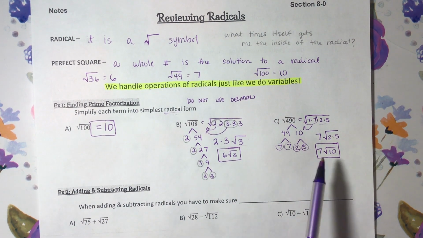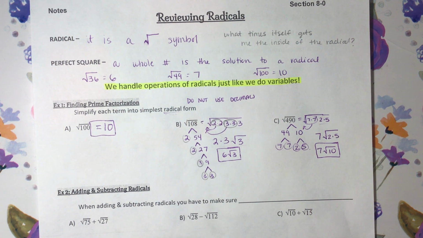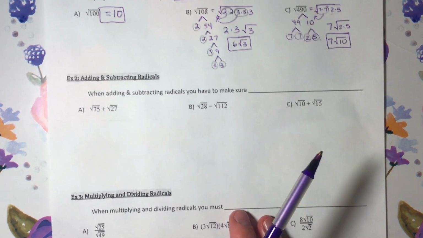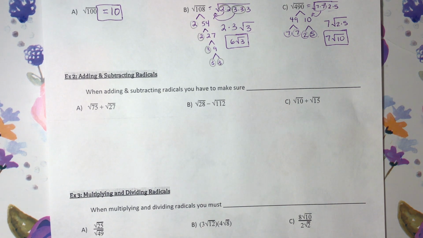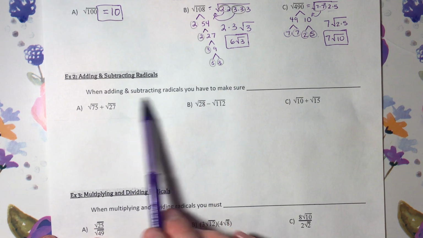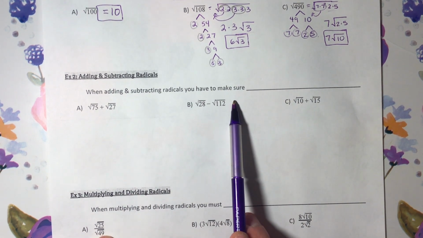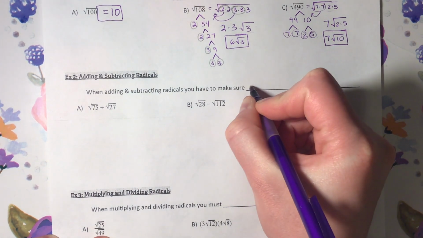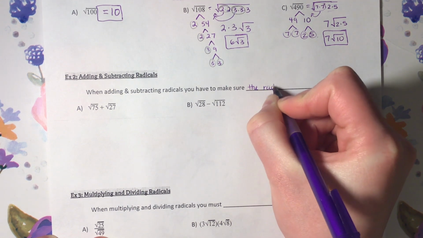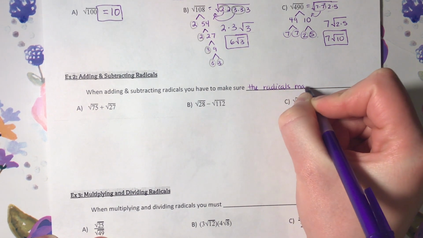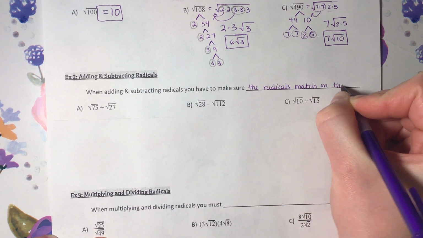All right, so this is just breaking something down using prime factorization. What if the problem has addition or subtraction in it, though? This is going to be extremely similar to variables. So when adding and subtracting radicals, you have to make sure that the radicals match on the inside.